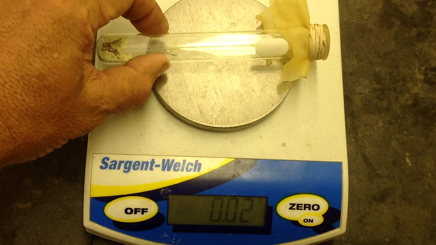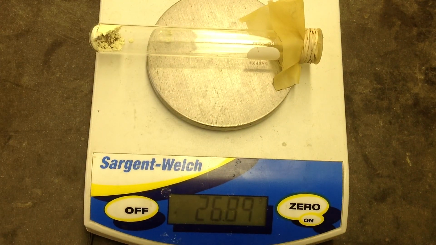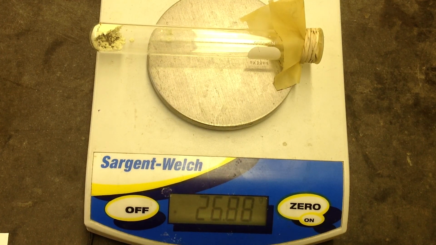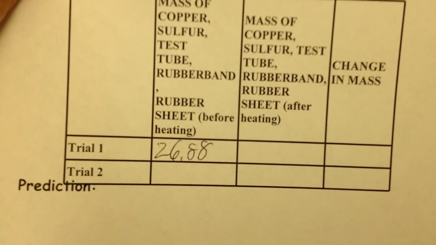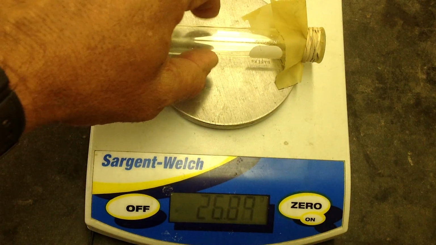We will mass the test tube, the rubber sheet, the rubber band, the copper and the sulfur, and we'll record our data on a data table. That looks like this. I know you can see it, mass everything before we heat. And then we're going to heat this up. And let me show you the setup we're going to use for that.